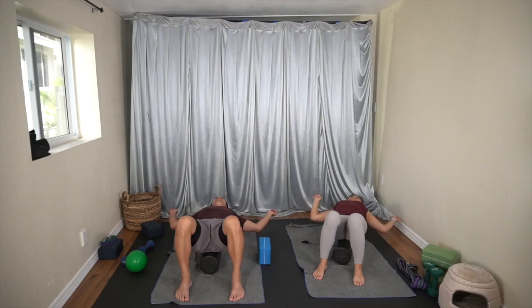We're doing a long stretch and just letting gravity do the work. Keep your abs engaged, first, second, third chakras. Try to flatten your spine against the roller, your navel to your spine as you breathe. Just a little bit longer.